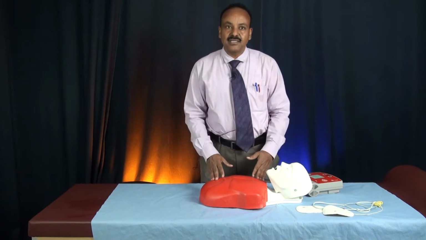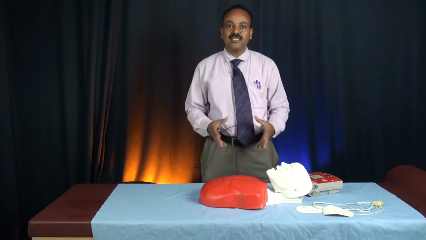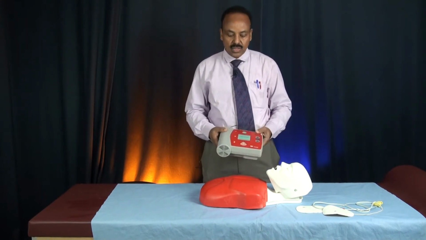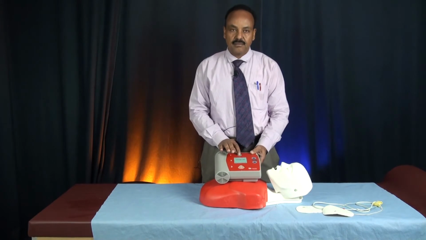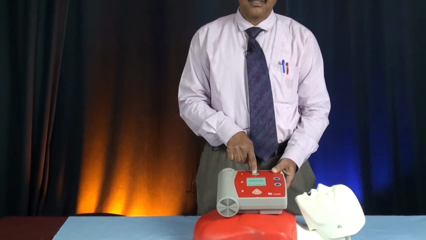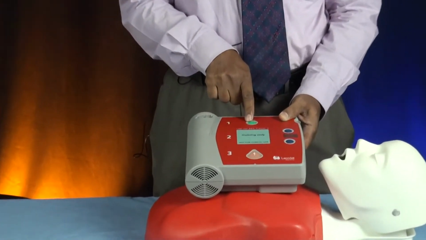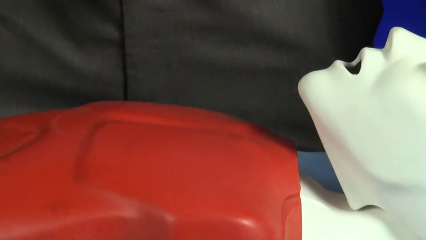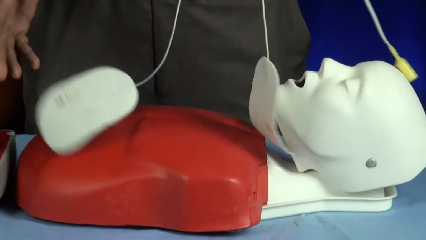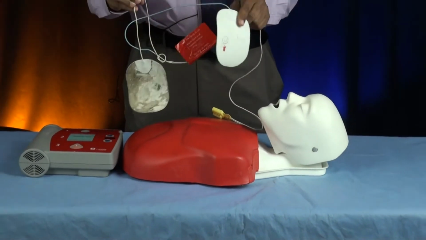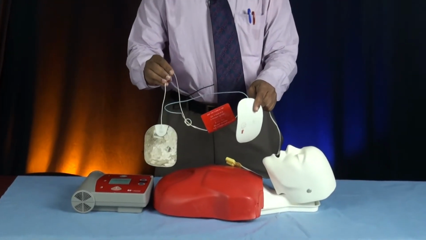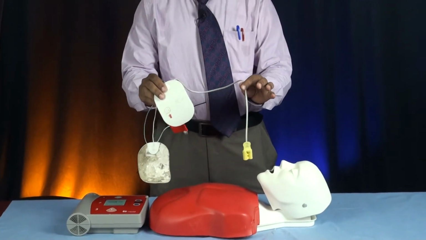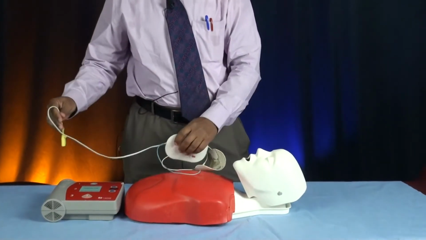What are the correct steps common to the operation of all AED machines? The first step, you should power on the machine if it is with battery. If no battery, connect to electric power. Second step, select the pads. These are pads. There are adult pads and there are children pads. Select the adult pads for adult victims and connect the pads.